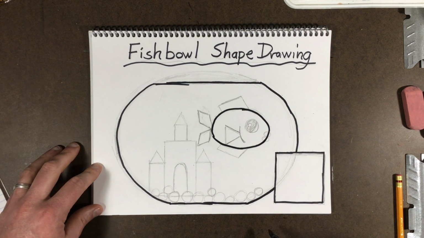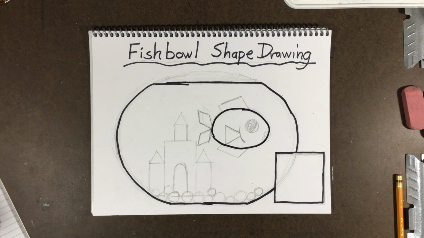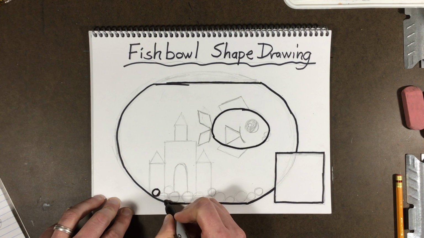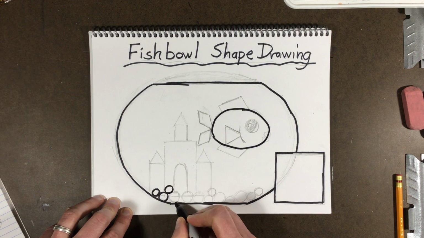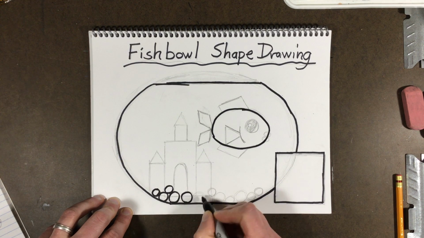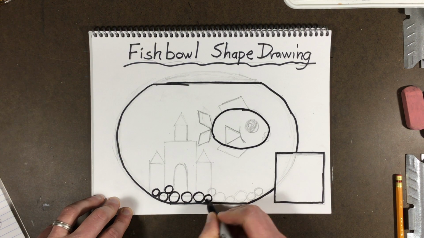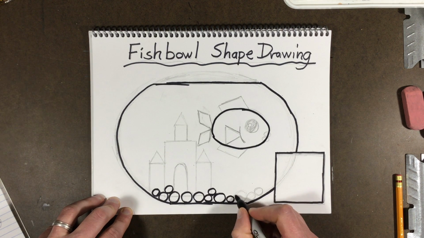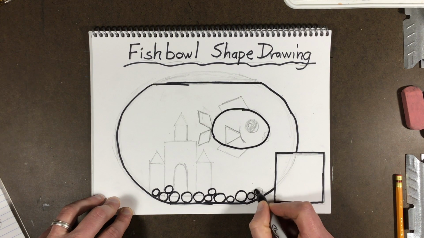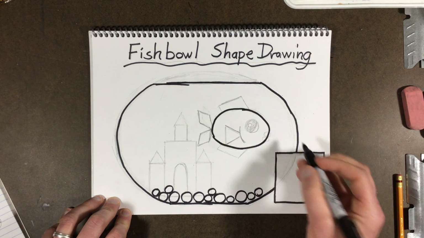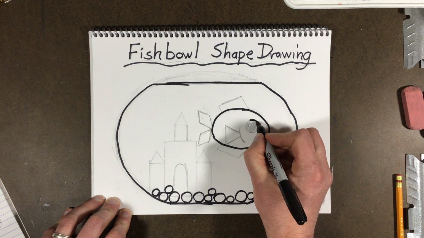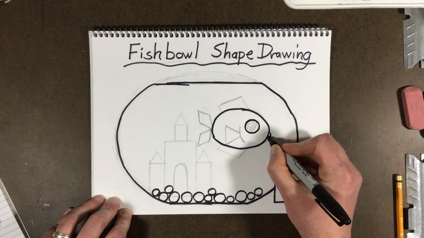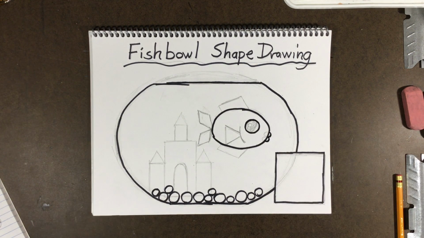Okay, now we're going to switch to the circles. You see all these circles down here, and I'm going to add those in. And these are the little pebbles that you see at the bottom of a fishbowl. Often they're like little glass pebbles. So we're going to make circles. Okay, now we have a circle for the eye. Okay, and we have little half circles for the fishy lips, and we're going to put those in like that.